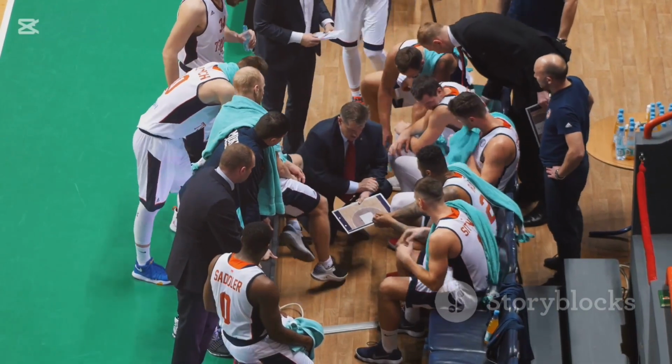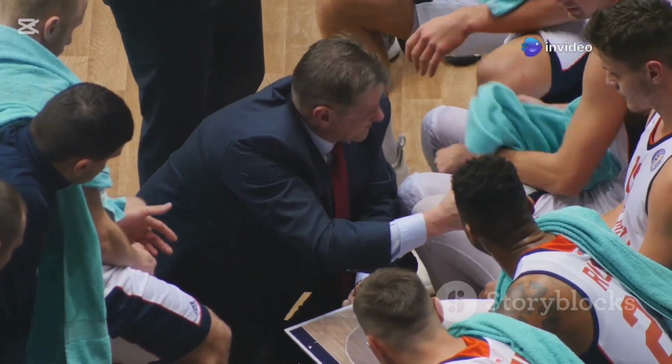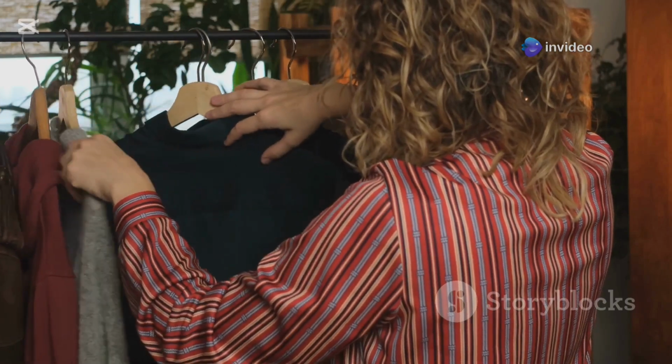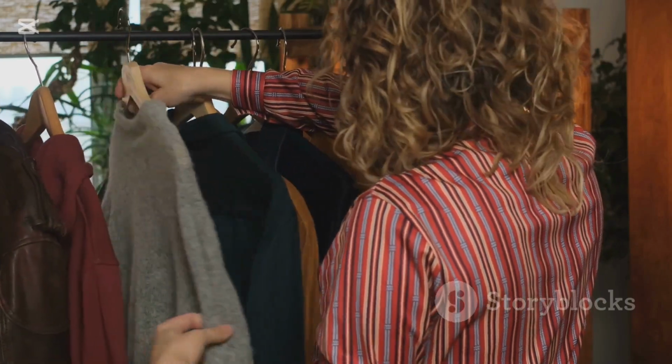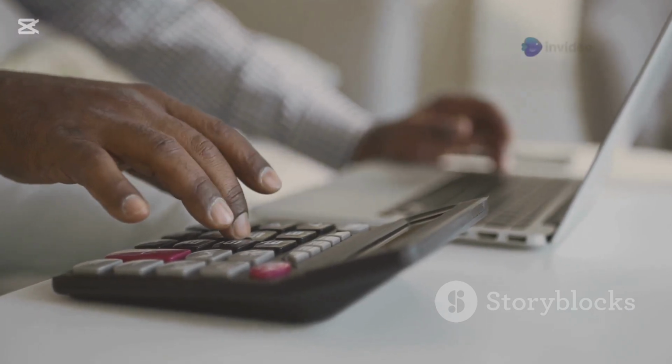Imagine you're a basketball coach selecting players for your starting lineup. The order you choose them in doesn't matter. It's the combination of players that determines the team's success. From choosing lottery numbers to selecting clothes for an outfit, combinations are everywhere. Recognizing these situations helps us appreciate the power of mathematics in our daily lives.